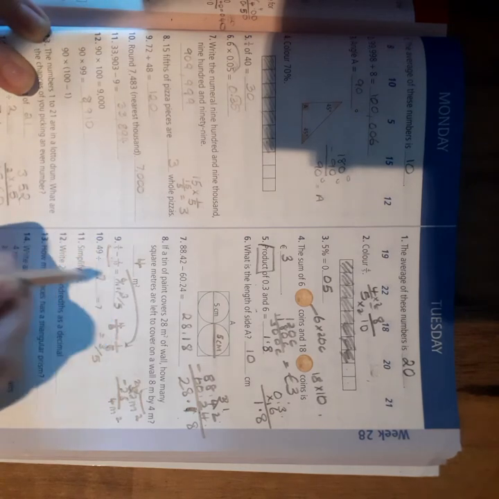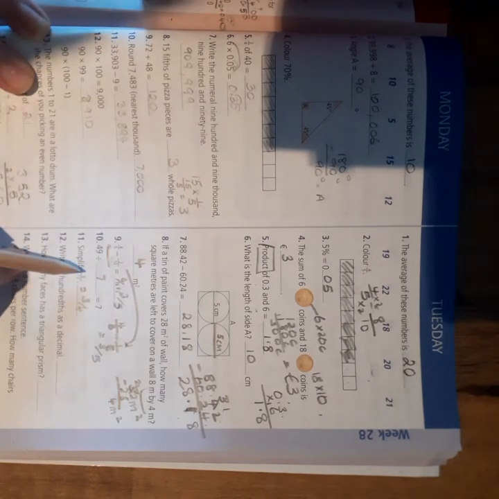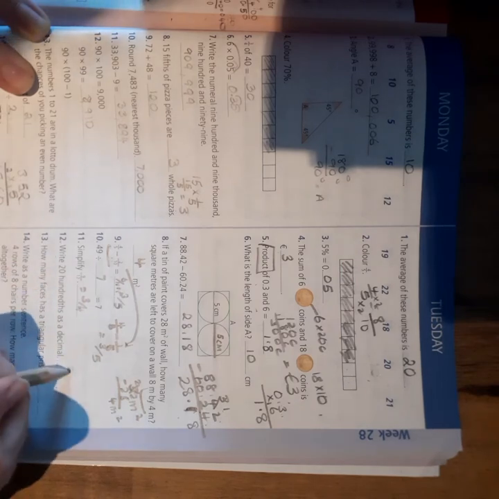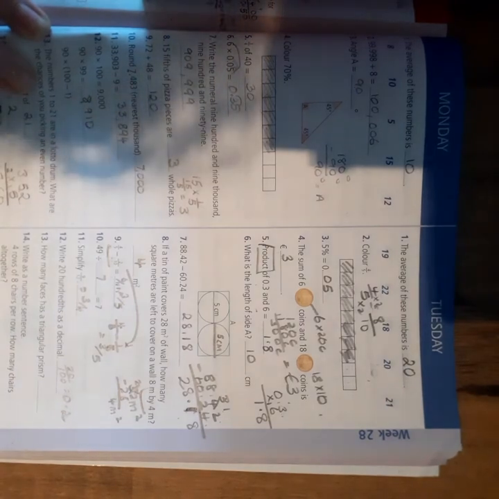Number 10, you're dividing by 7 to get 7. 49 divided by 7. Simplify that would be 3/4. What's the biggest number that goes into both? 3. 3 into 9 goes 3 times, 3 into 12 goes 4 times. Right, 20 hundredths is the decimal, so it's 20 over 100, it's 0.2 or 0.20.